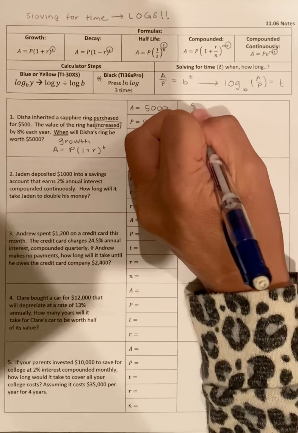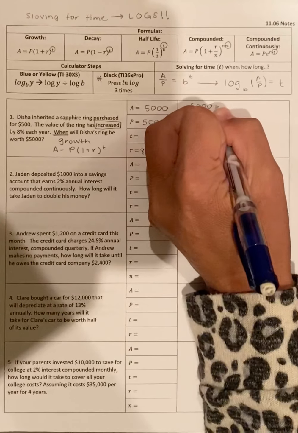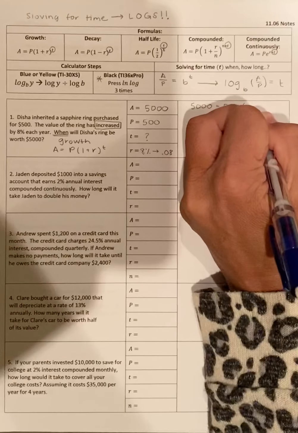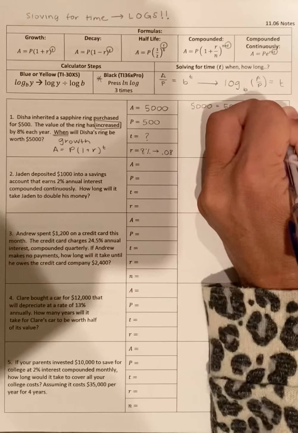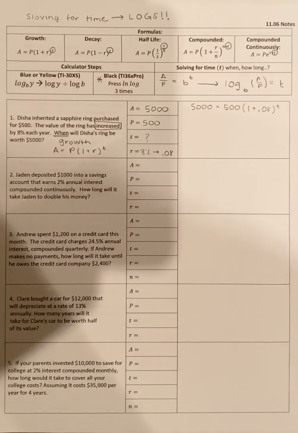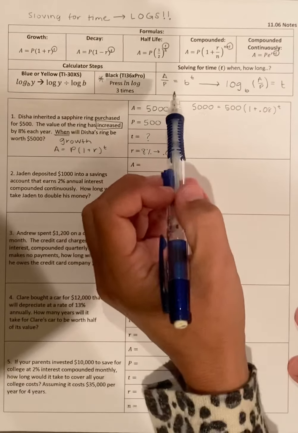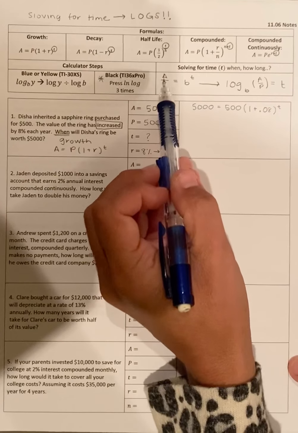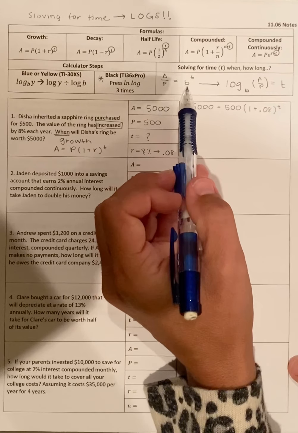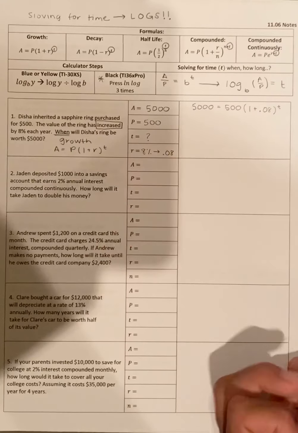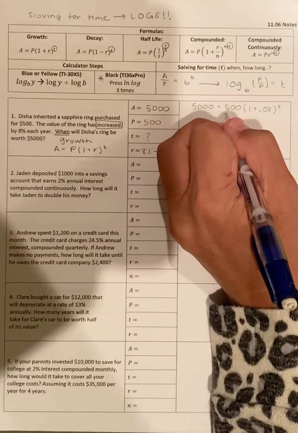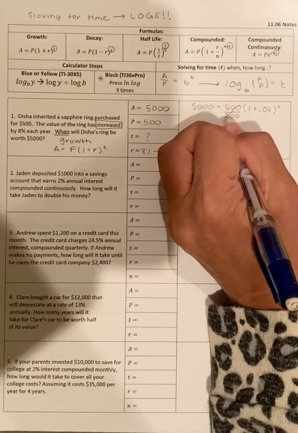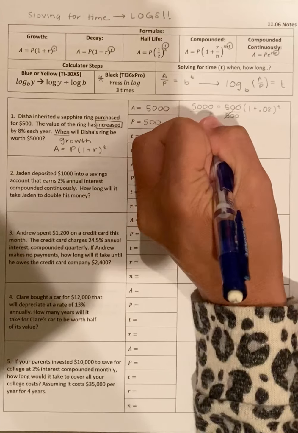We have 5,000 equals 500 times 1 plus 0.08 raised to the t. All right, so the first step is to get from this formula into this right here. A divided by P equals the base raised to time. So what I need to do is divide by 500. So I'm dividing by that P value to get it to this side.